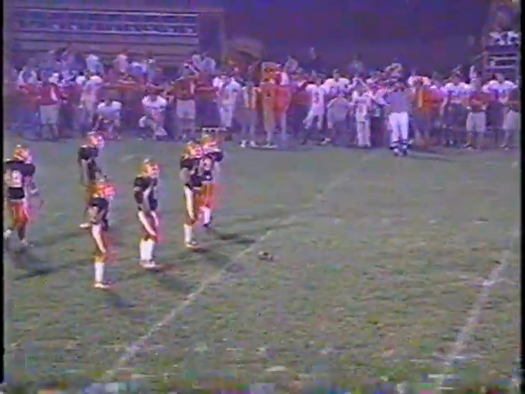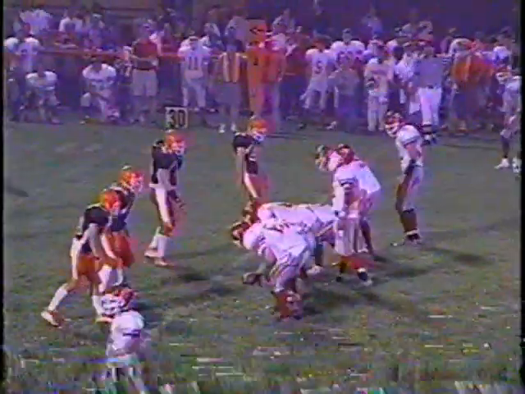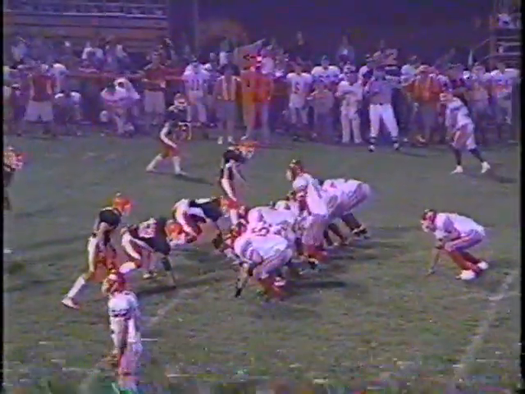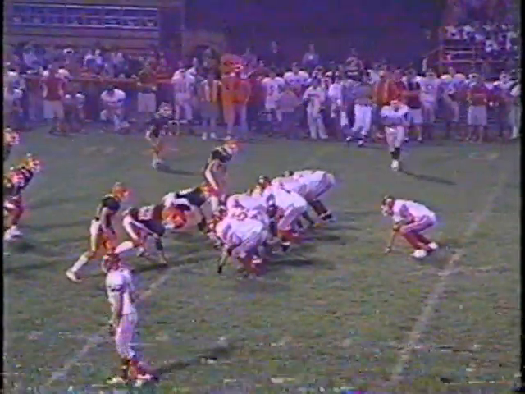So the Buckeyes earlier showing they can move the football on the ground. Now Trimble showing they can also move the ball on the ground as well. 2nd and 4 for the Tomcats.